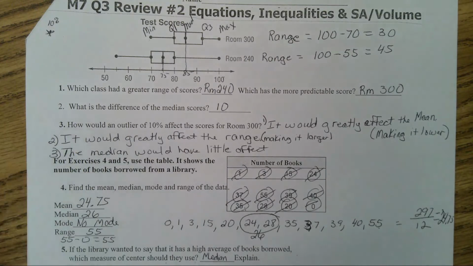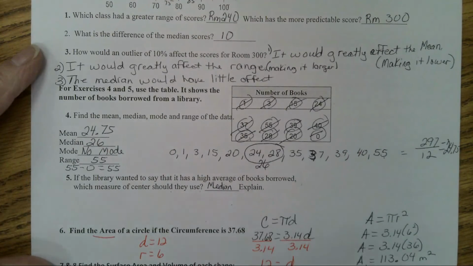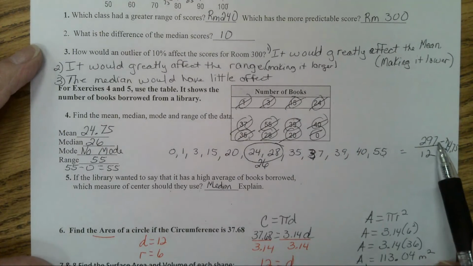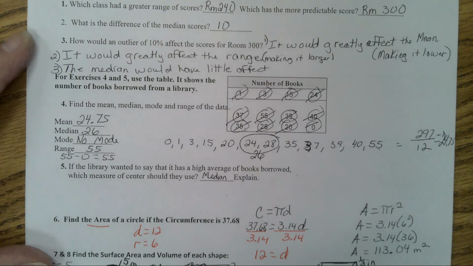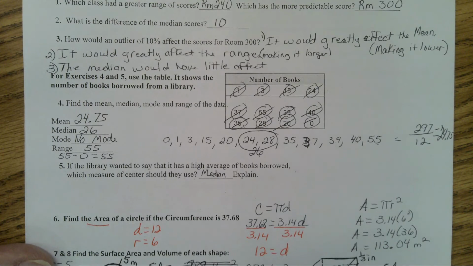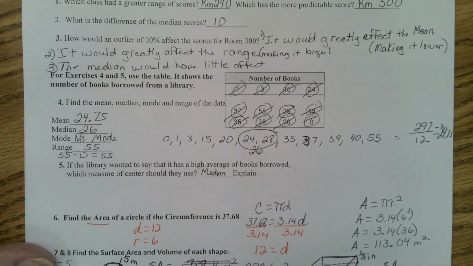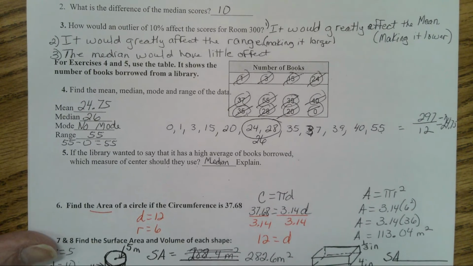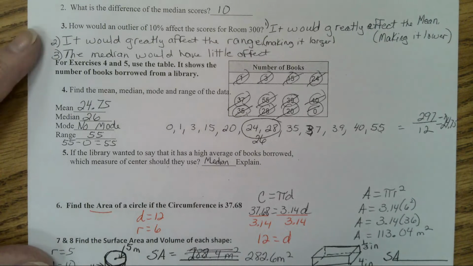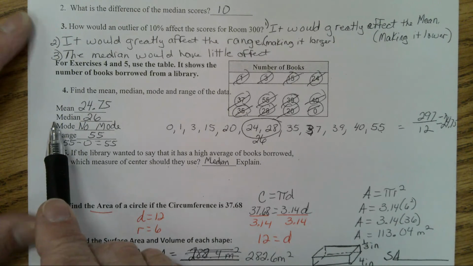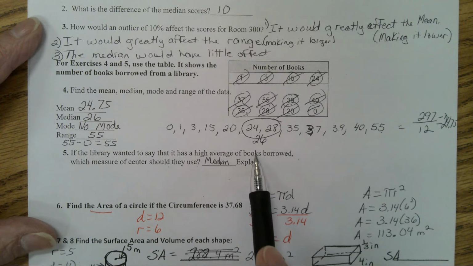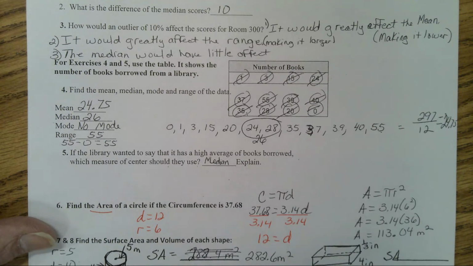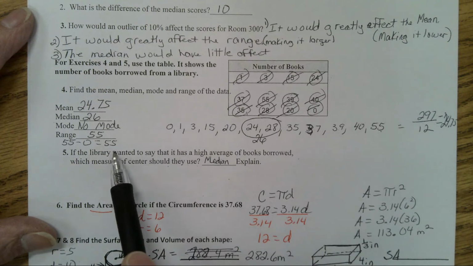In number 4, the mean, when I added them together, I had 297. Divided by 12, I have 24 and 75/100. Is that what you kids got too? Did anyone else get that? Okay, good. I see a couple hands. My median is 26. There were 2 middle numbers. I add them together, divide by 2. There is no mode. They all occurred the same number of times. And the range, 55 minus 0 is 55.